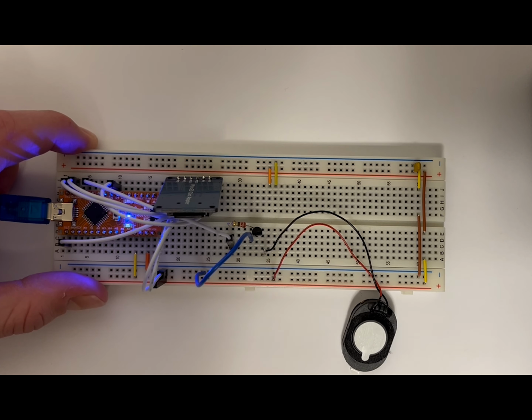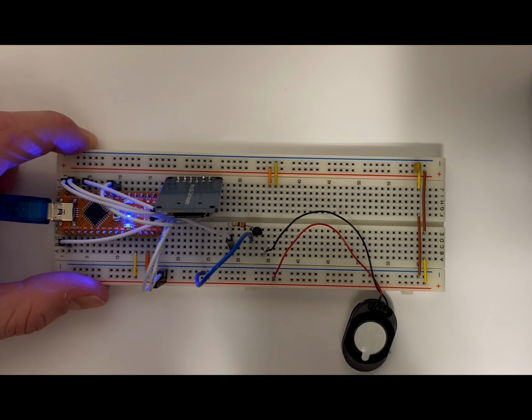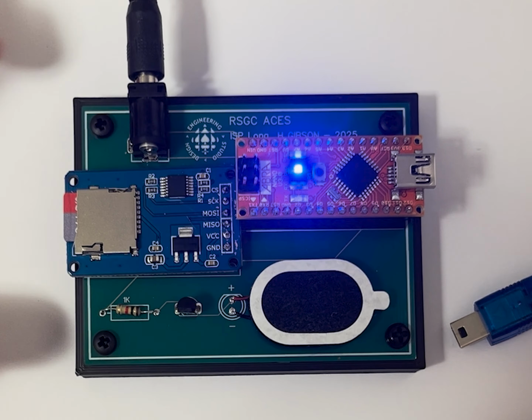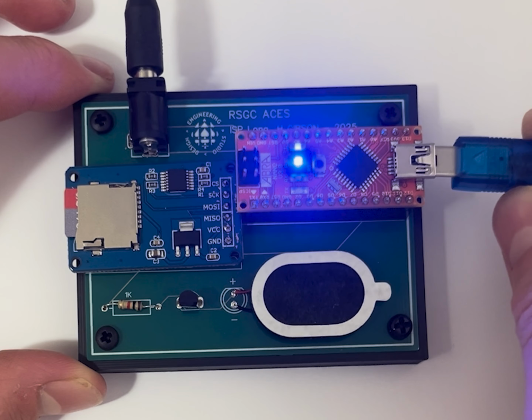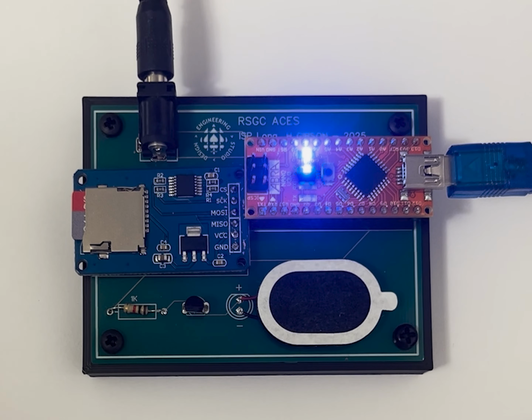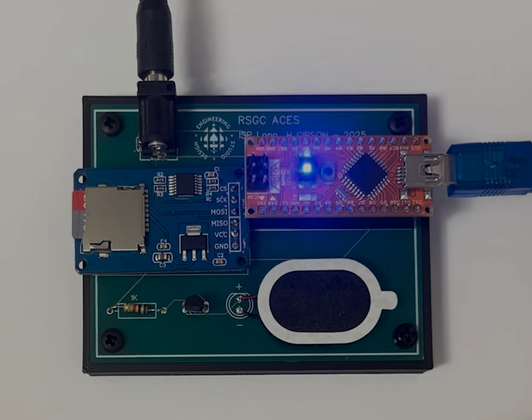And here's a test of the final project with better quality. Testing 1 2 3. Hello, hello. Testing audio playback device.